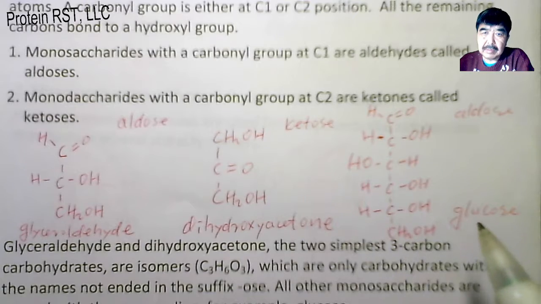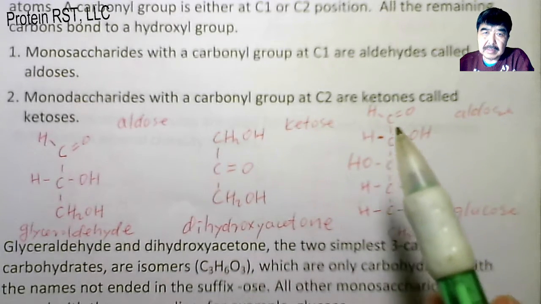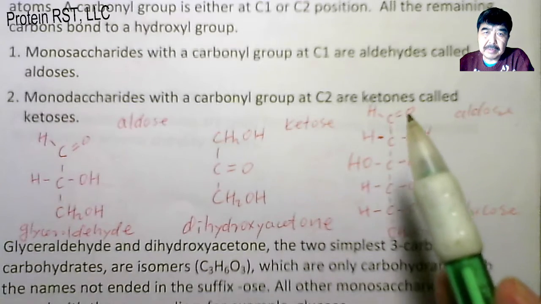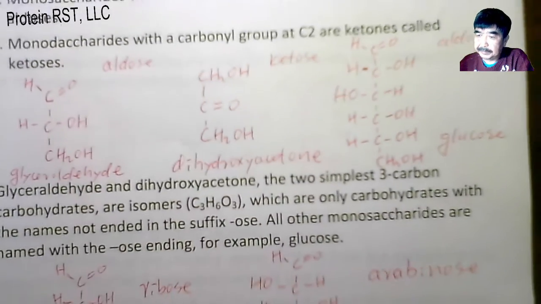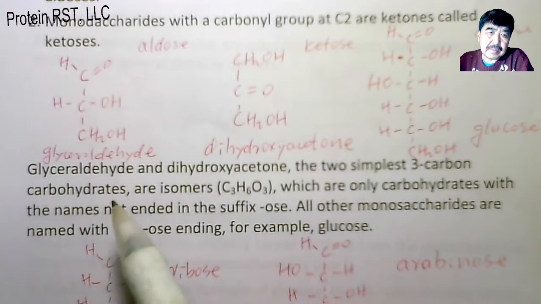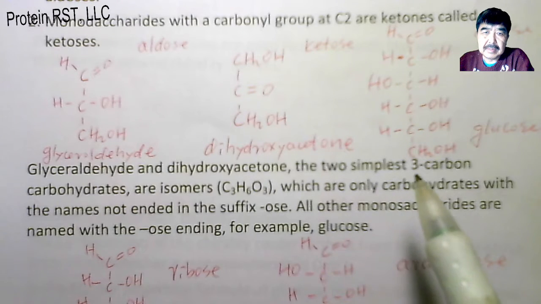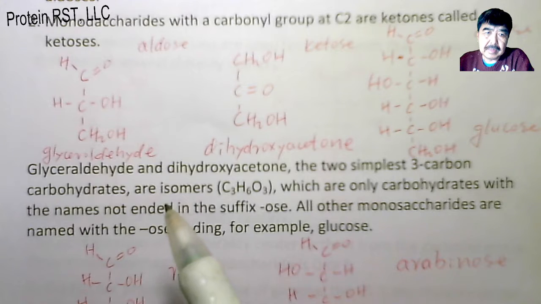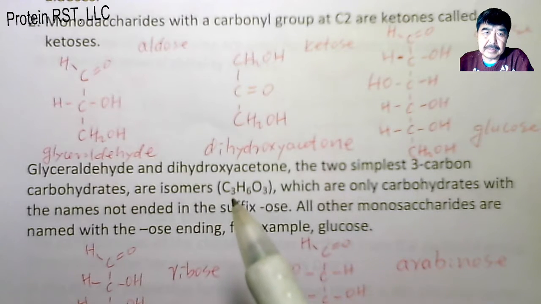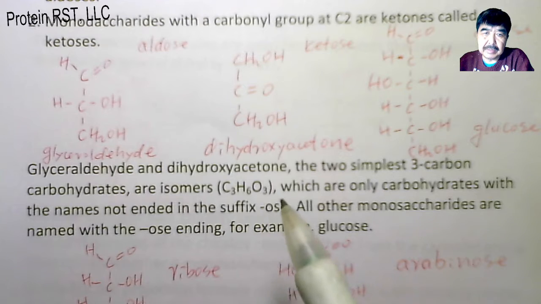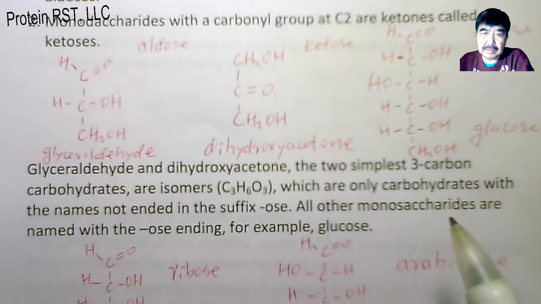The third one is glucose. Glucose is an aldose with 6 carbons, the carbonyl group at the C1 position. Glyceraldehyde and dihydroxyacetone, the 2 simplest 3 carbon carbohydrates, are isomers. This is the formula C3H6O3. They are the only carbohydrates with names not ending in the suffix OSE. All other monosaccharides are named with the OSE ending, for example, glucose.